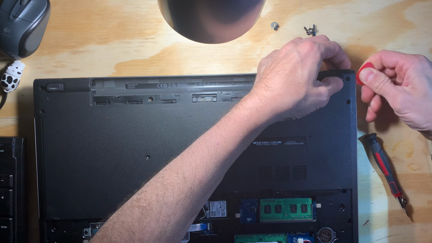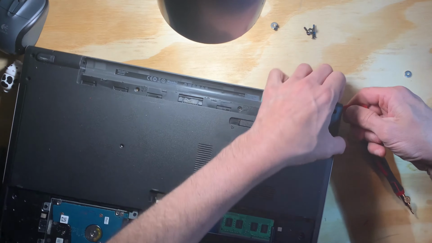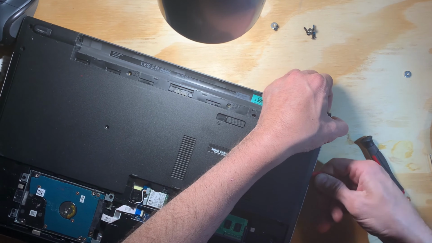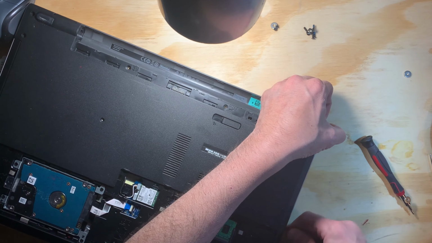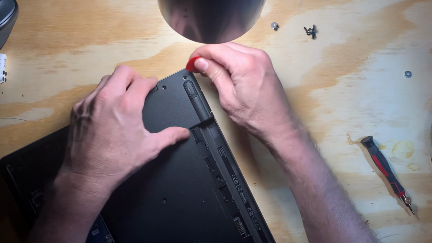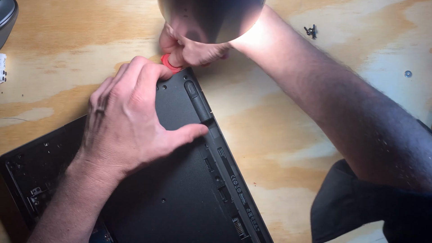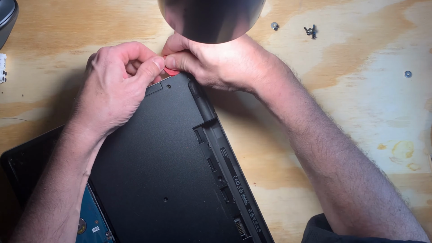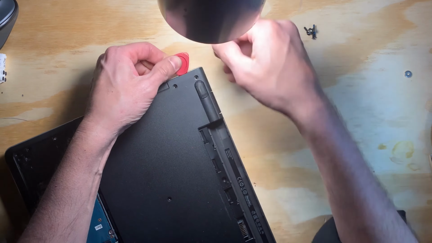Alright, maybe this is gonna go. Seems to be. Alright, this one.